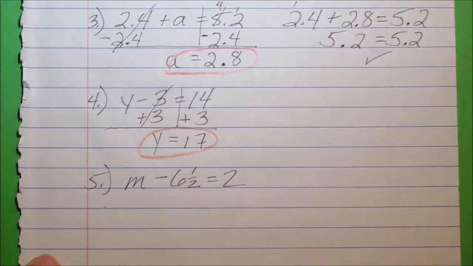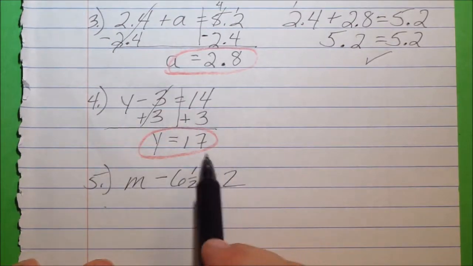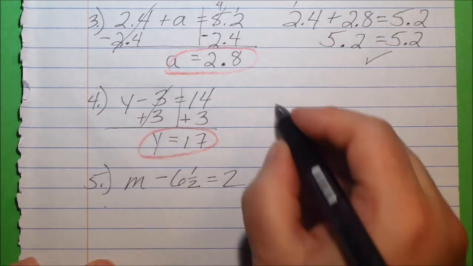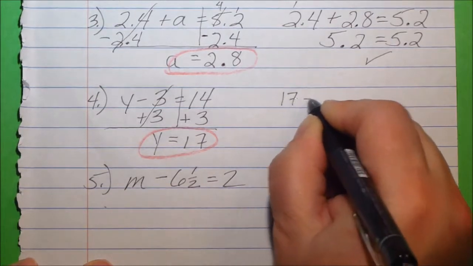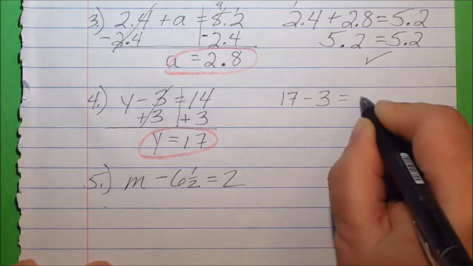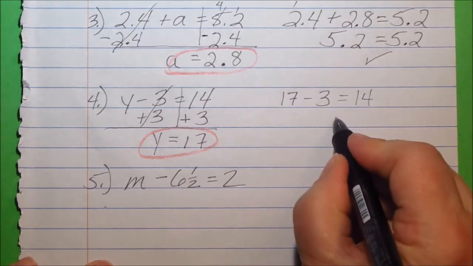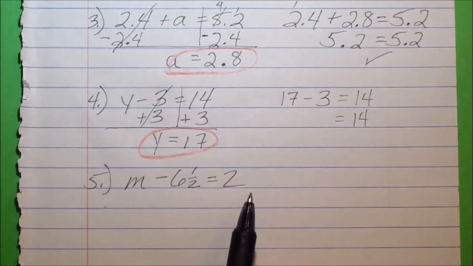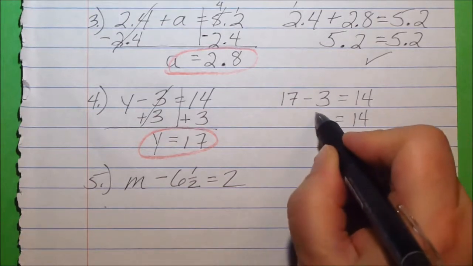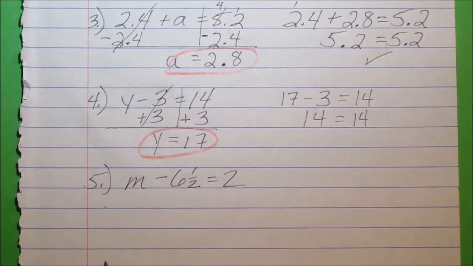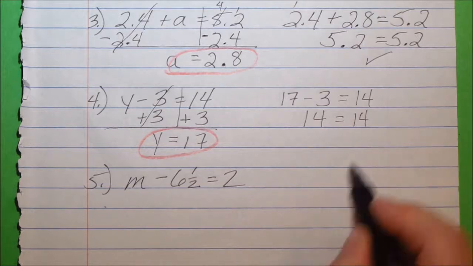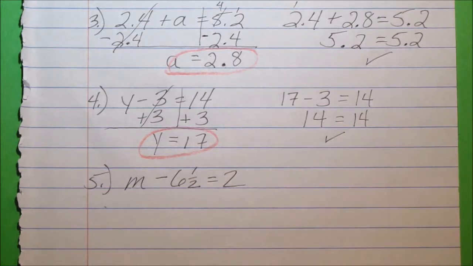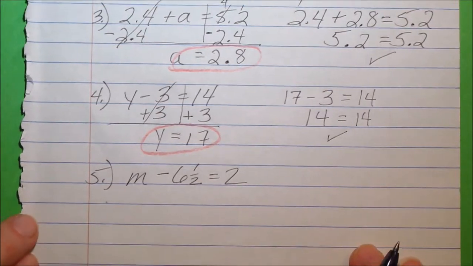But I need to check my solution. So I'm going to rewrite this, plugging in 17 for y. 17 minus 3 equals 14. Keep my equal sign lined up and bring down that 14, and then do my math on this side. 7 minus 3 is 4. Bring down the 1. 14 equals 14. Yes, it does. Check. My solution checks out.